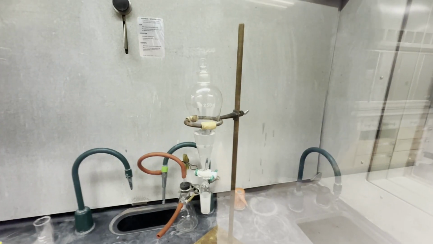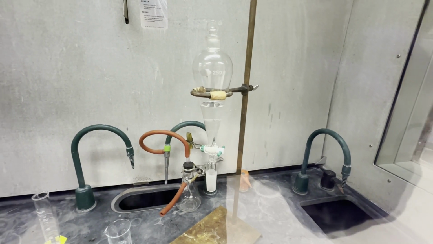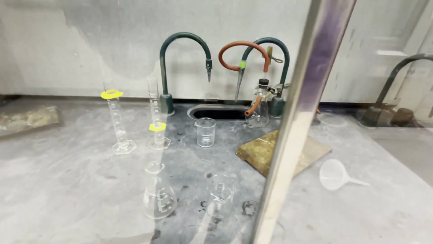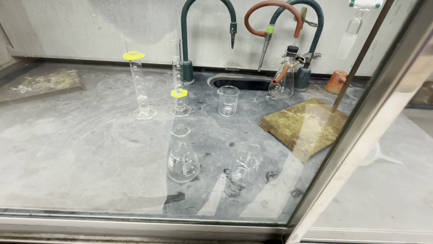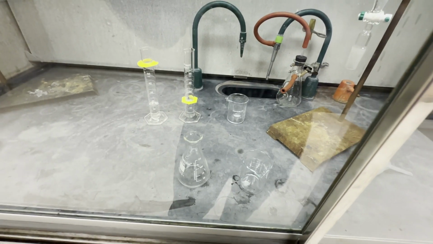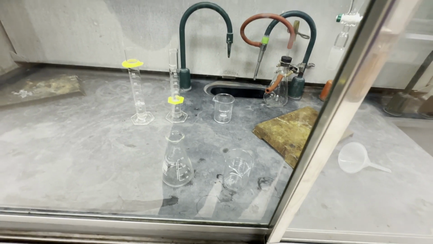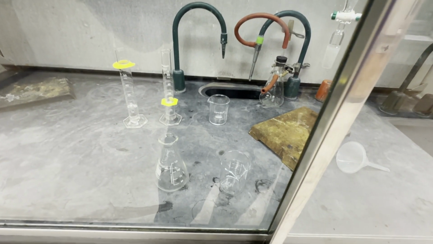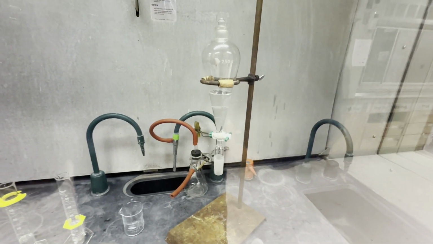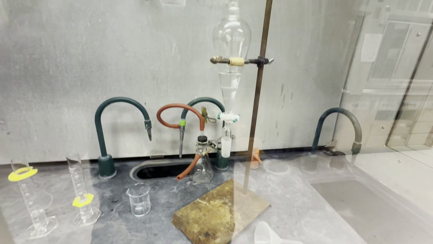Okay, so what I'm going to do next is start taking out the DCM. We have our first 15 mil fraction in there, and I'm going to drain it out and put it into an Erlenmeyer. Whenever I'm doing an extraction, I use an Erlenmeyer to represent my organic phase and a beaker to represent my aqueous phase. This way I don't have to write anything down and I know which is which. Again, DCM will be on the bottom, so I will just drain the bottom and put it into the Erlenmeyer.